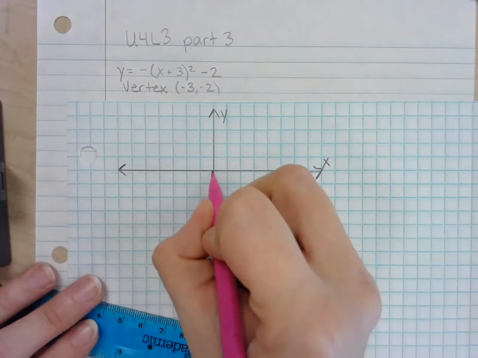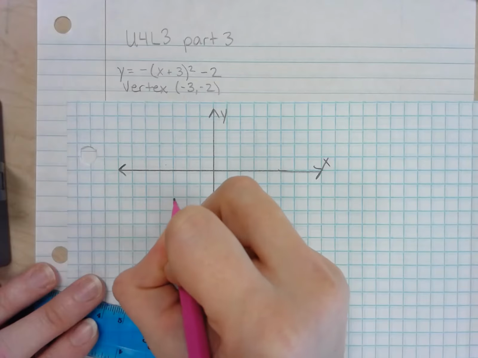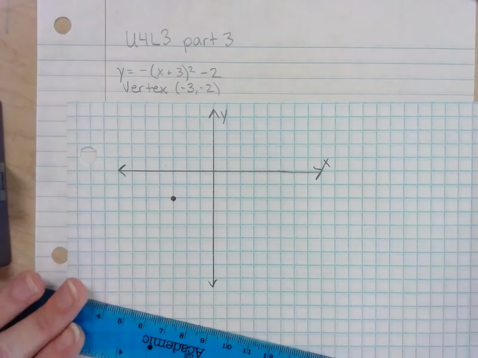So negative 3, negative 2: left 3, down 2. That will be your vertex point.